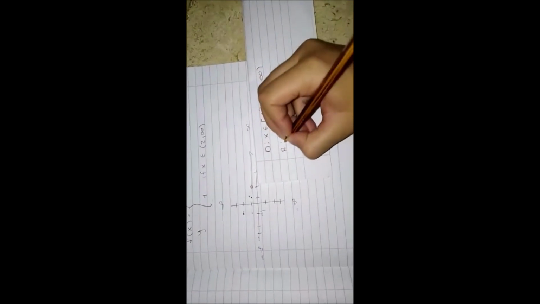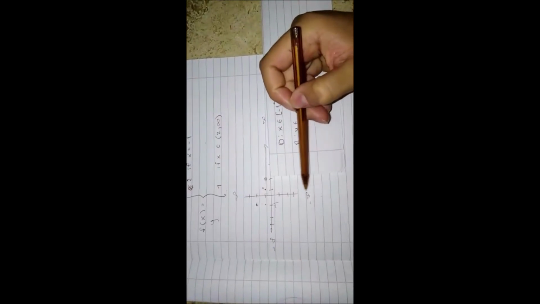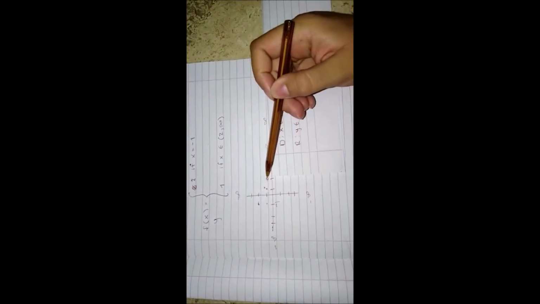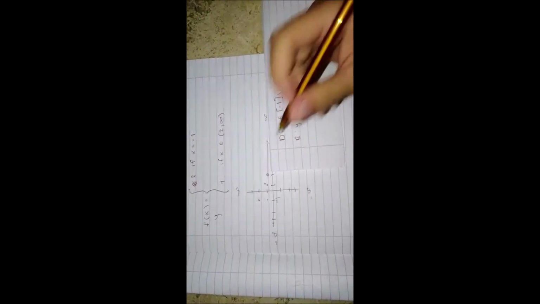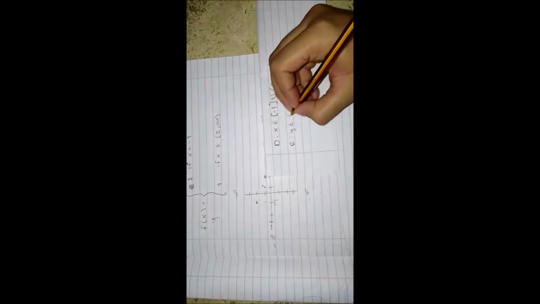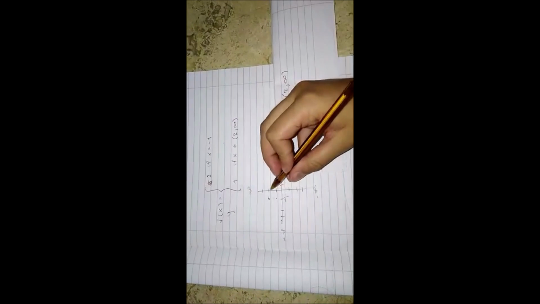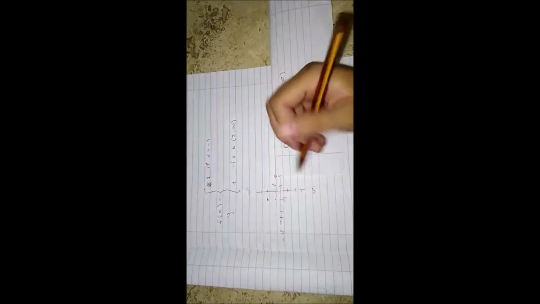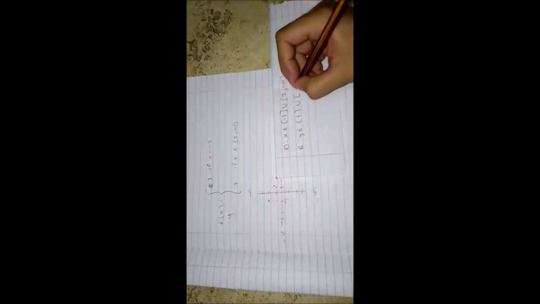And for the range, j belongs to, we do the same but from bottom to top, negative and positive, and we continue until we see that here we have an empty dot. So we write it like this: it's not included, so it is at 1. 1 union, you go until here where you have a dot again, but this dot is included, so it's at 2. And that's it.